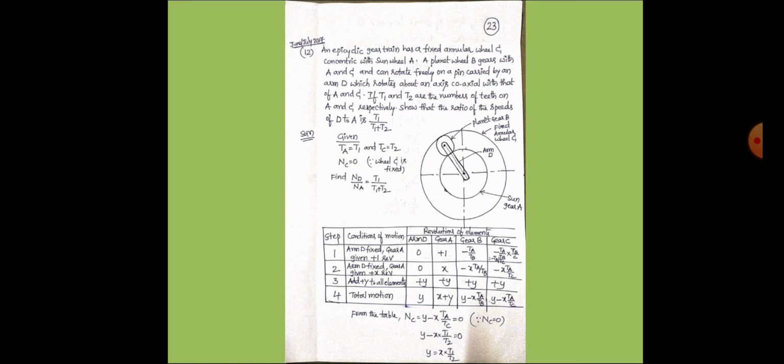So now I should draw the arm whose one end is connected to the planet wheel, because the planet wheel is rotating freely on a pin carried by an arm which rotates about an axis coaxial with that of A and C. So this is an arm. Now if T1 and T2 are the numbers of teeth on A and C, then show that the ratio of the speeds of D to A is T1 by T1 plus T2. Now list out the given things. Here the number of teeth on gear A, that is TA, is equal to T1, and the number of teeth on gear C, that is TC, is equal to T2.